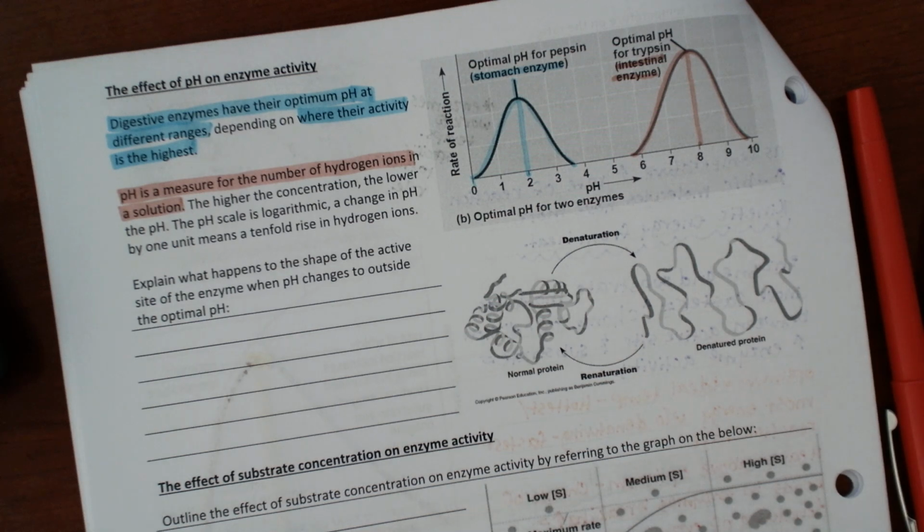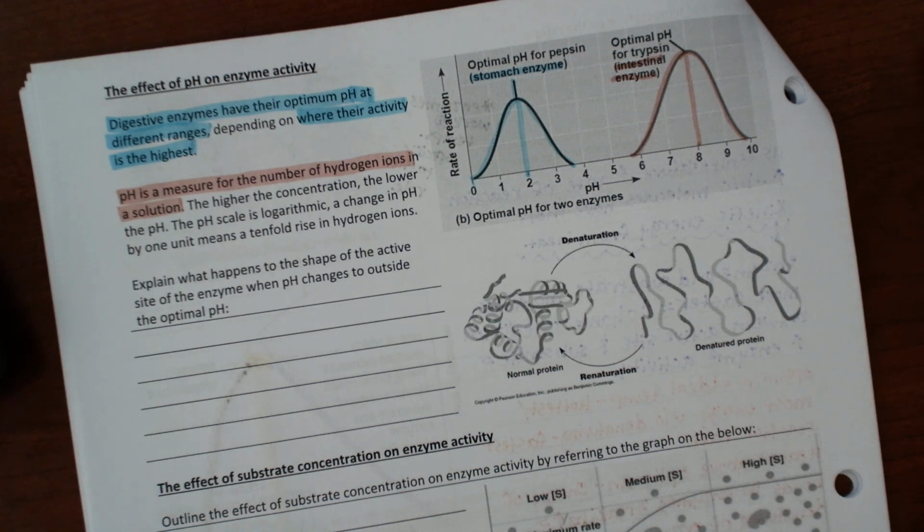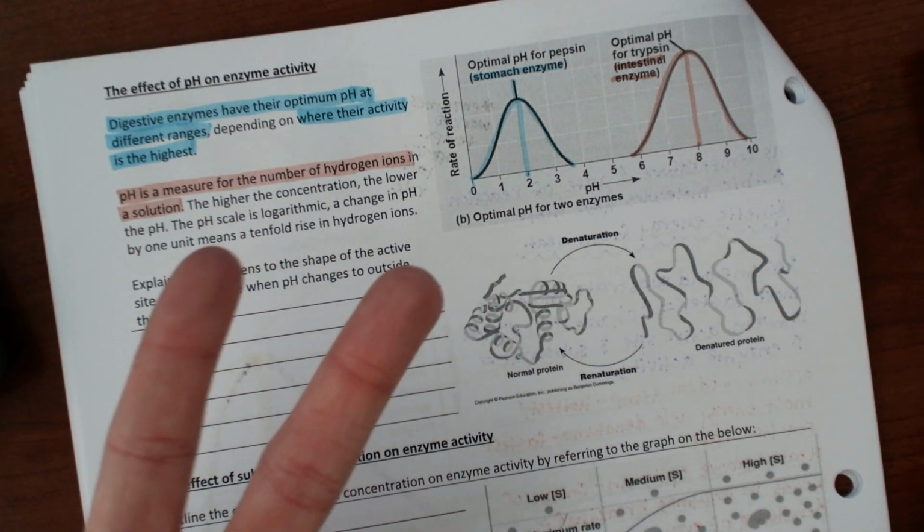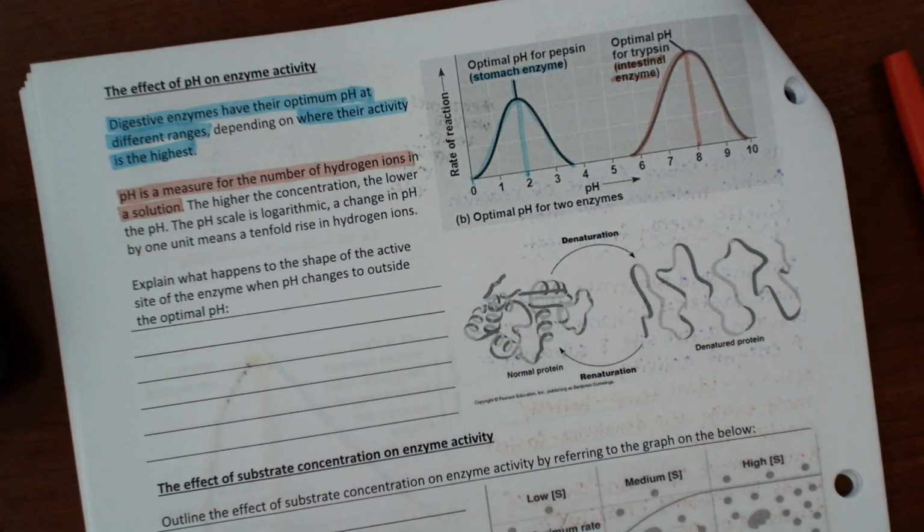A higher amount of hydrogen ions makes it more acidic, which means you have a lower pH. If you have a lower amount of hydrogen ions, then you have a higher pH, which makes it more basic. pH stands for percent hydrogen. It's just the percent hydrogen ions, but it's logarithmic, so it's weirdly flipped. It's confusing. I'm sorry.